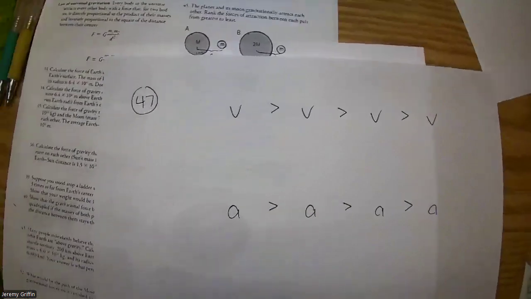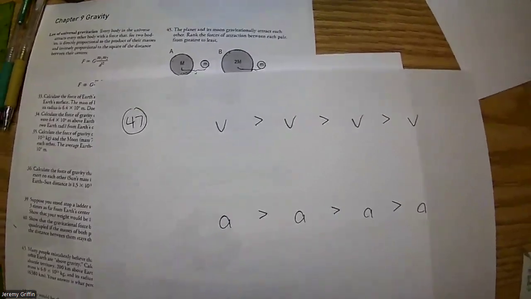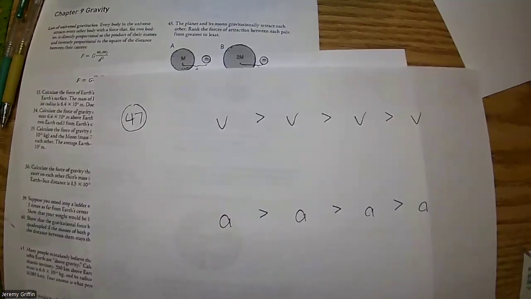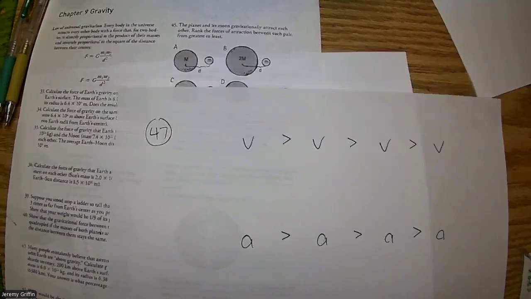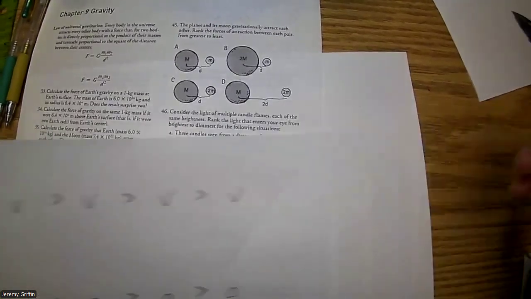Okay, everybody got that all set up? All we need to do to finish this off is to rank these with subscripts. I need some A, B, C, and D going on. Are you guys ready for that? All right, let's start with speed, because that's the one I got first.